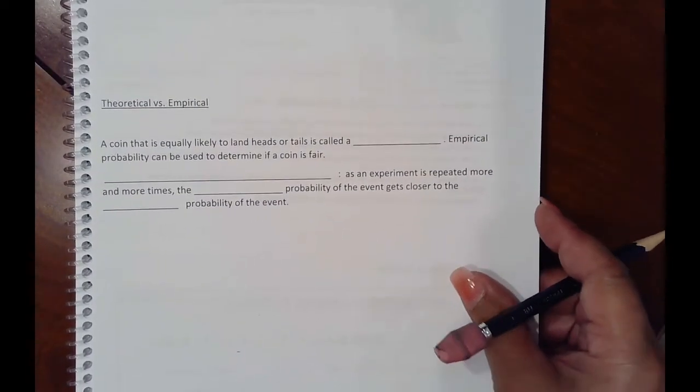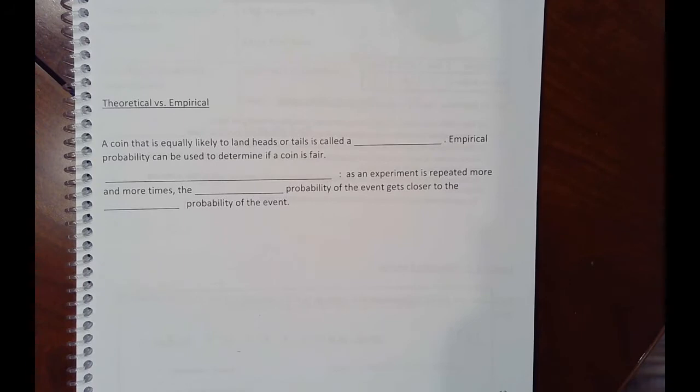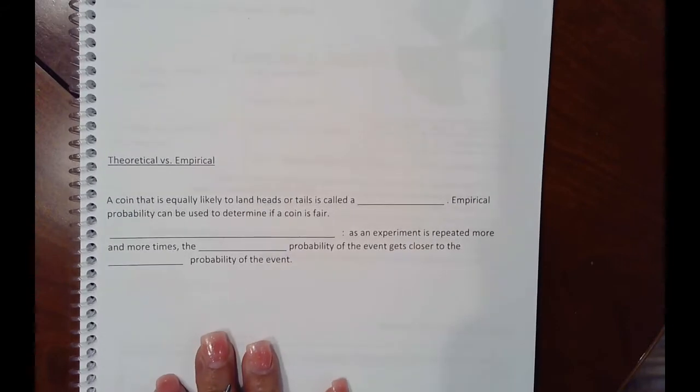Then I would like to talk to you about theoretical versus empirical. So with theoretical probability, let's say I ask you, and you don't try to collect any information, you don't make a table of outcomes.